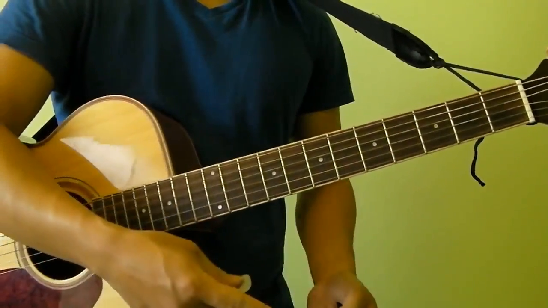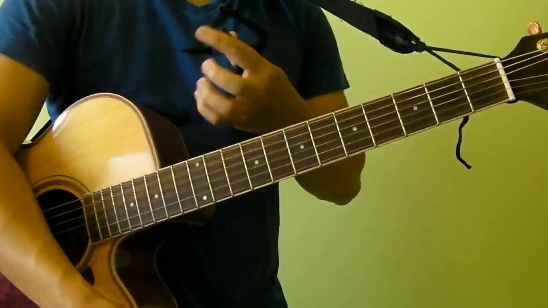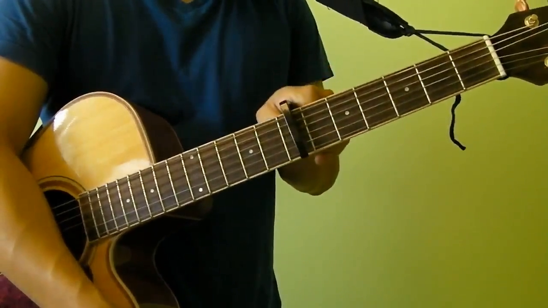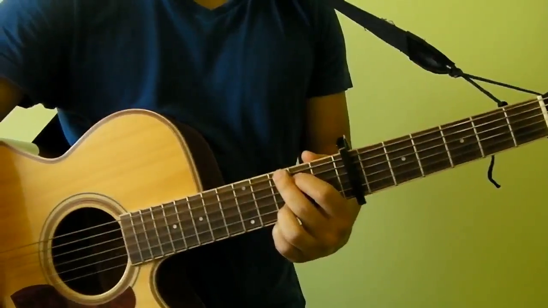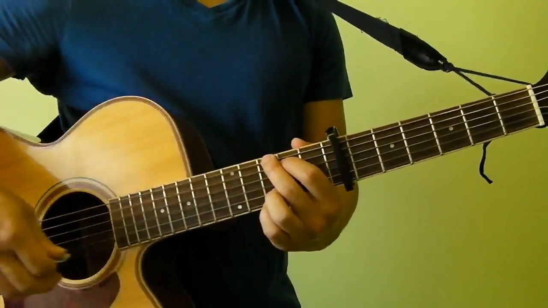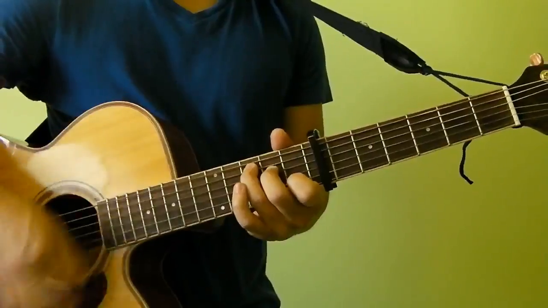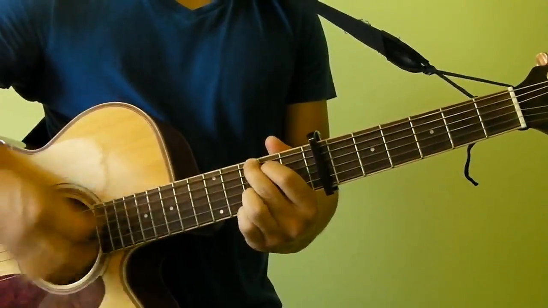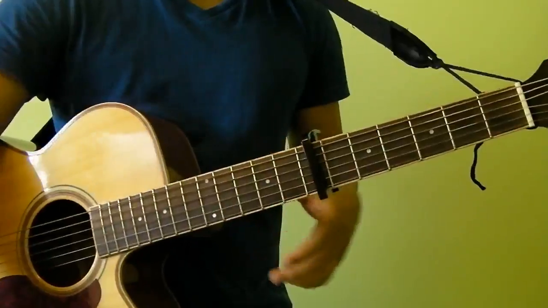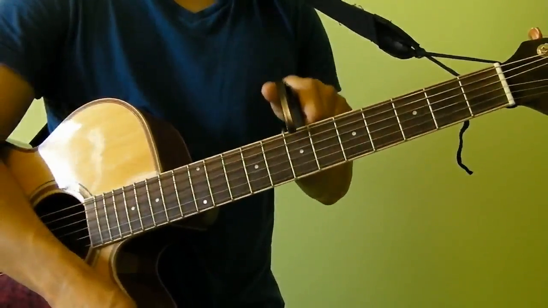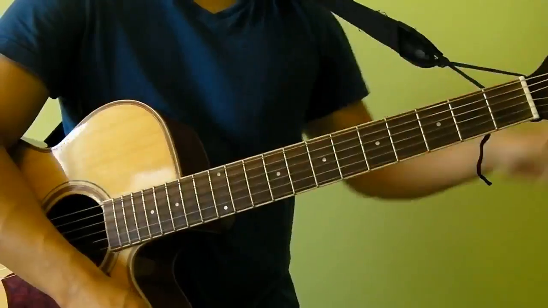So if you wanted to use these chords and play in the same key that Labrinth sings the song in, you want to take your capo, clip it onto the 7th fret, and use the chords which you learned in the tutorial just now. So it would sound like, tell all the boys no, makes you feel good. So if you want to sing in the same key as Labrinth, capo the 7th fret and use the chords which you learned in this tutorial.